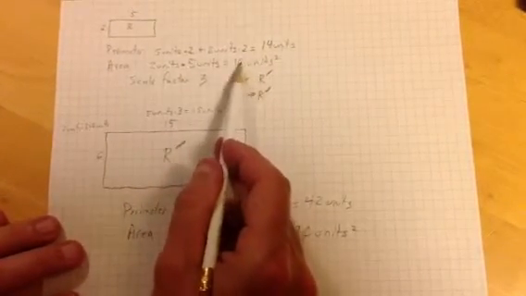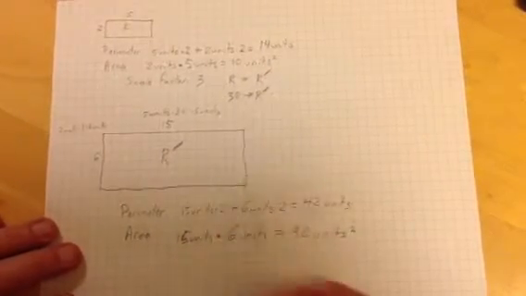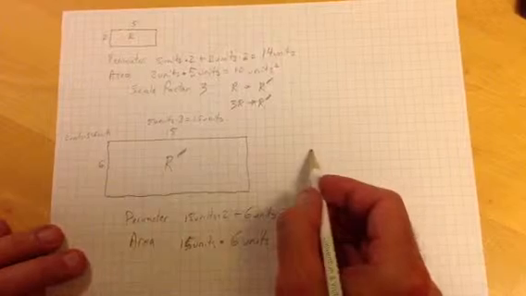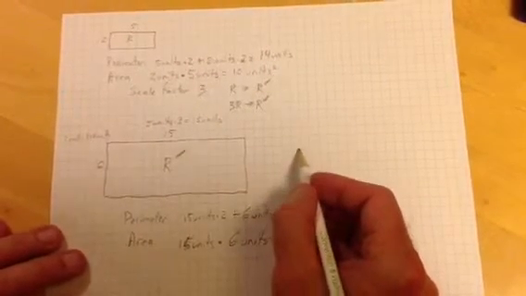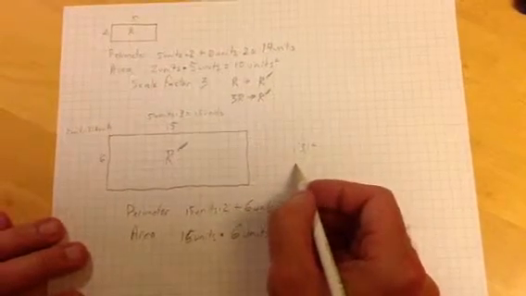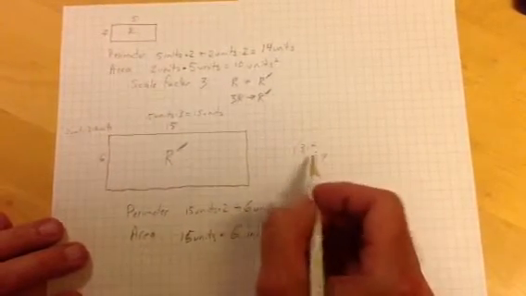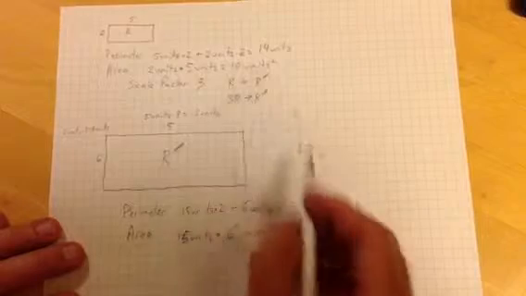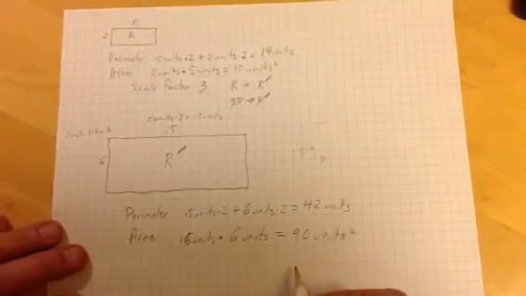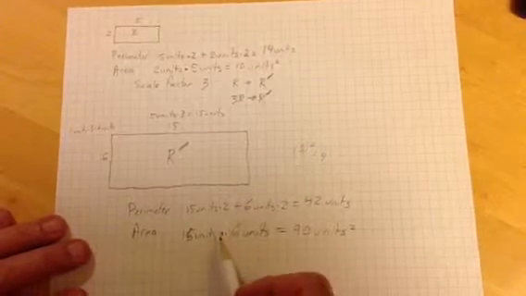We can't just take our 10 square units and multiply that by 3. What we have to do is we have to take our factor of multiplication 3 and square that. So 3 times 3 equals 9. Now if we take 9 times 10, then we come up with 90 square units. So be real careful when you do that.